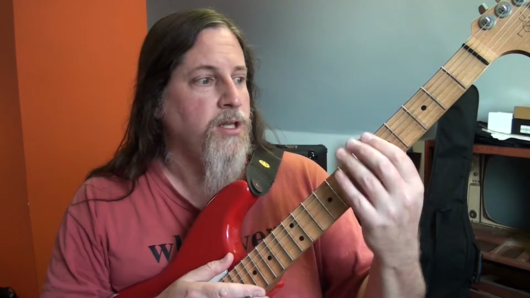So you need to know, say on a guitar, that note is an A. On a guitar, that note is a C. On a guitar, that note's an F. On a guitar, that note's a D sharp or E flat. You need to know these things.